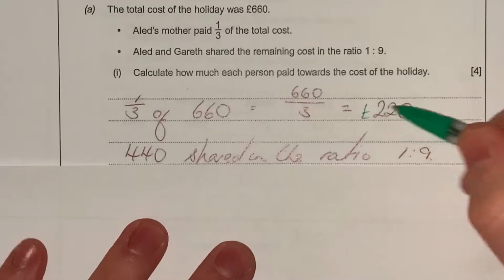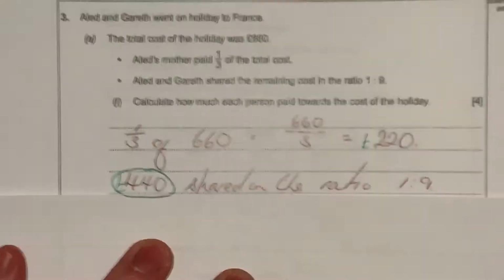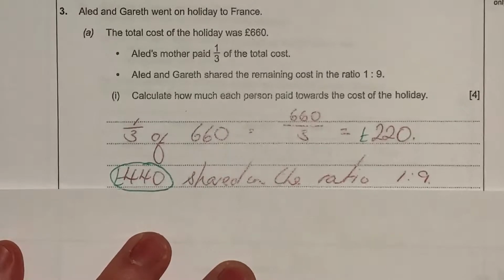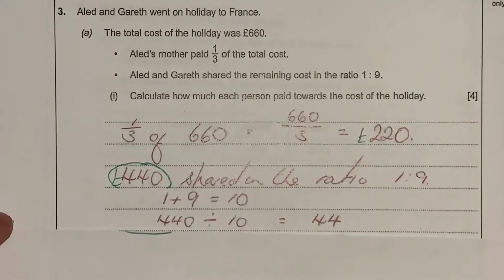Okay, so we've got to take off the 220 from the 660. So 440 is what is left to pay. So that's 2 marks just for getting you to the 440. Now we've got to split this up. So in the ratio 1 to 9, well, how do we share in the ratio?